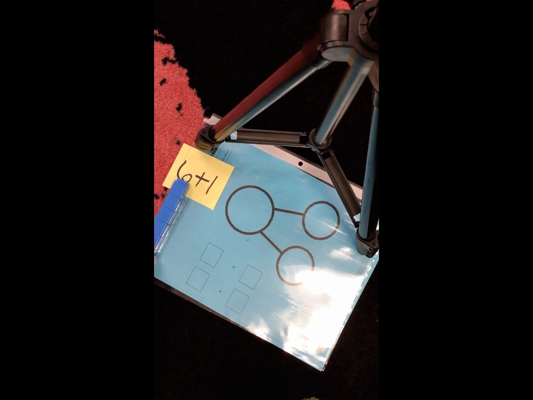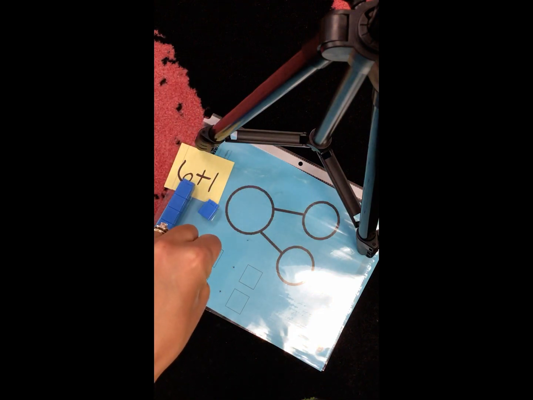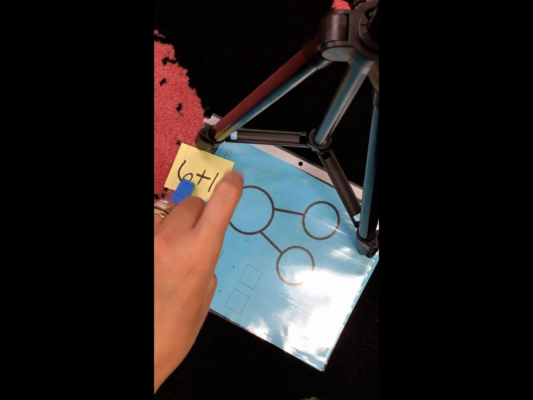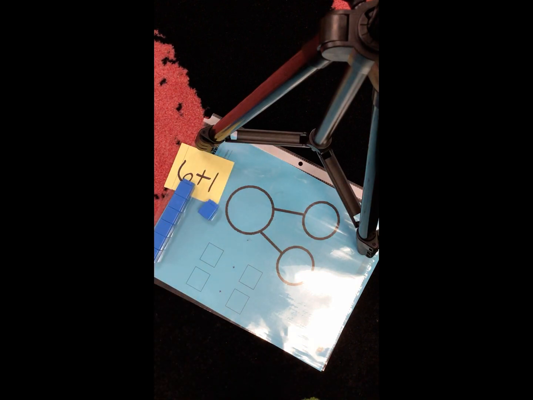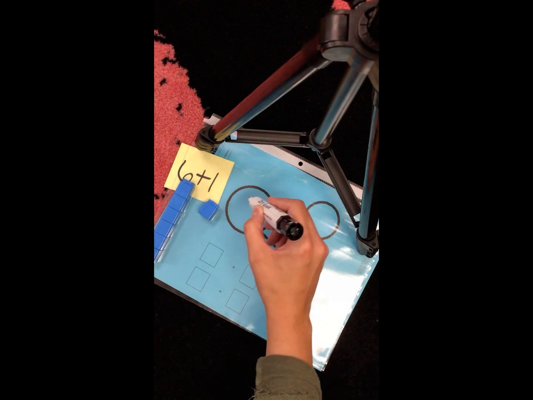I have 6 cubes plus 1 cube. Now I'm going to do what the video told me, and I'm going to count on. So let's see, which number is bigger? I think the 6 is bigger. So I'm going to scoop up the 6. I'm going to pretend to scoop it up. So 6. And I'm going to count on 1 more. 7. So I know that 6 plus 1 equals 7.